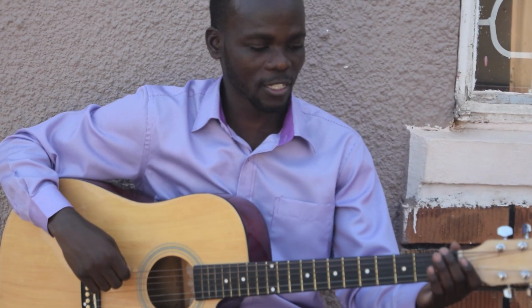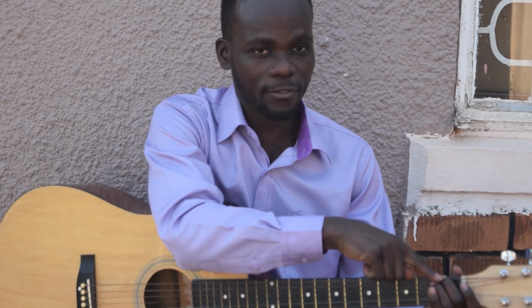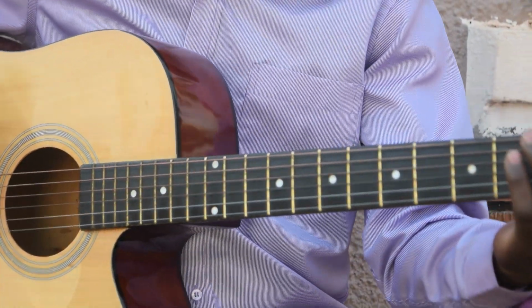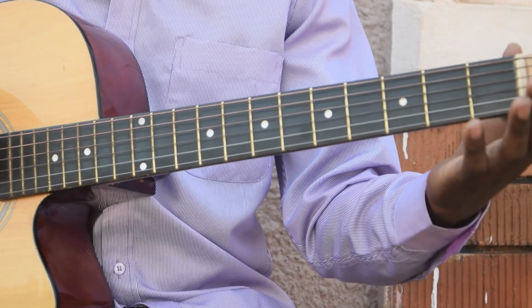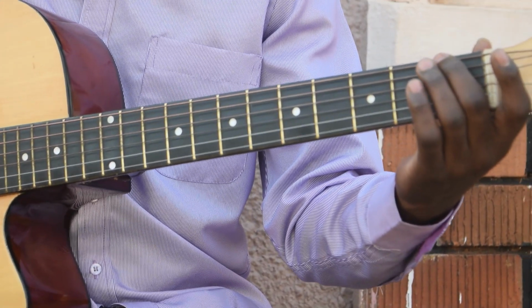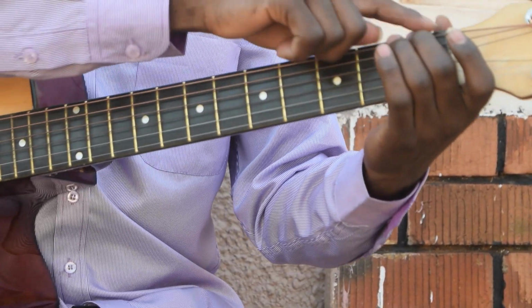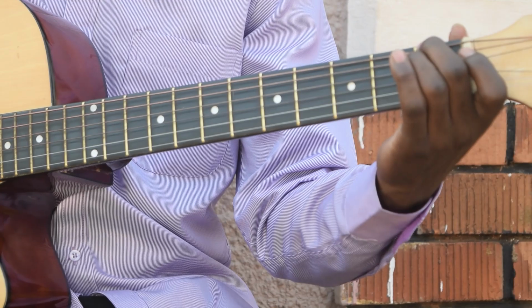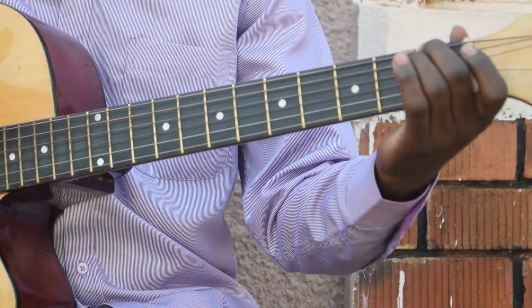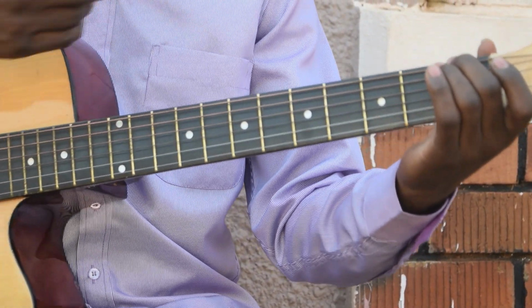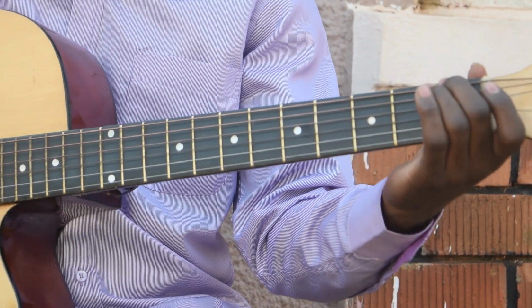This note, this is E. Then we are going to start with F. Now we are going to use this, an F note, the first fret. Let us use it as our point of reference.